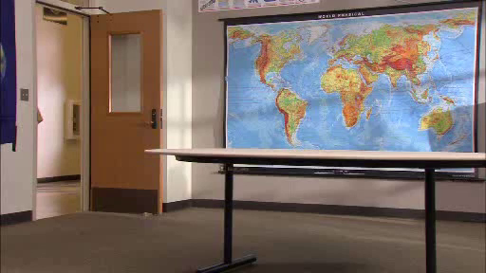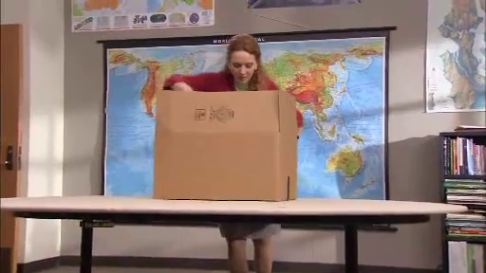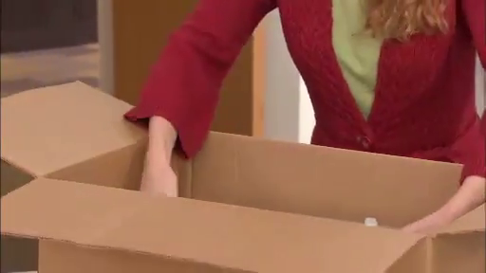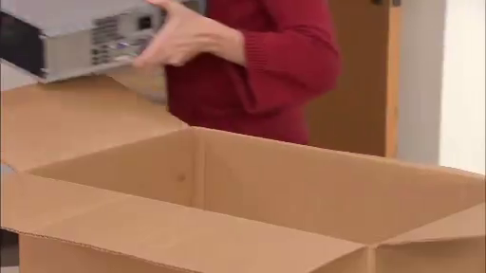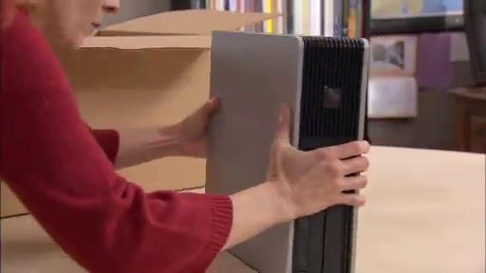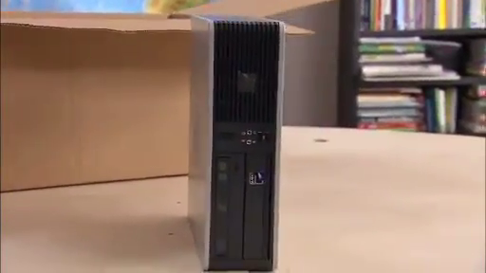This is Anne. Like many teachers, she had only one computer in her classroom. But now it's going to be different, because Anne is using Windows Multipoint Server 2010.